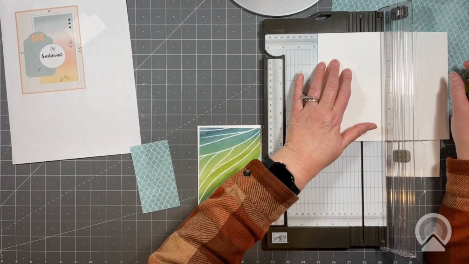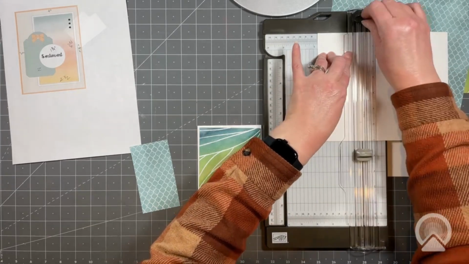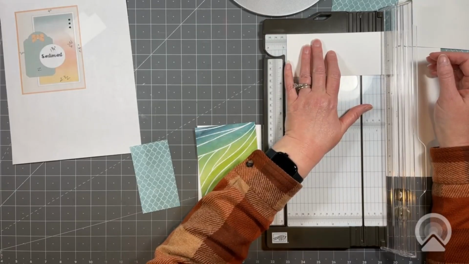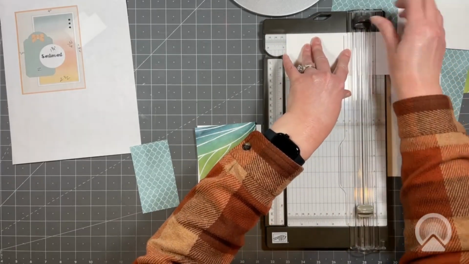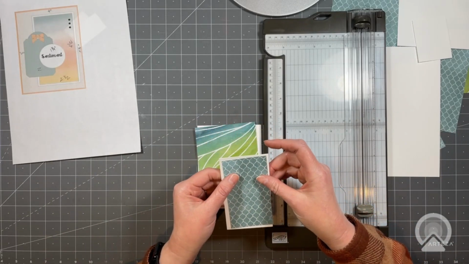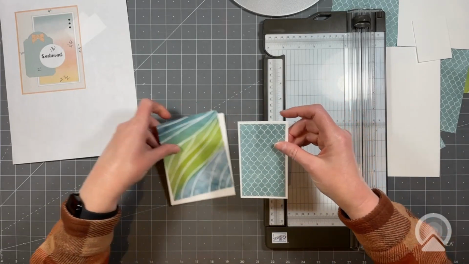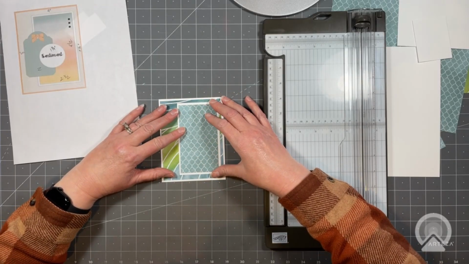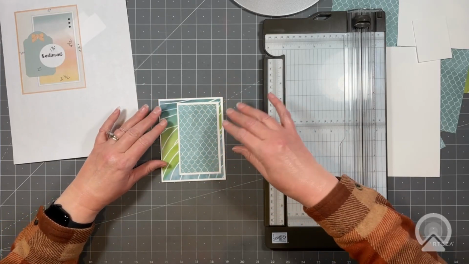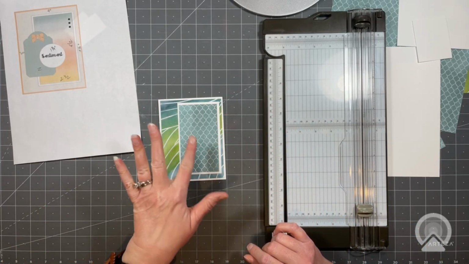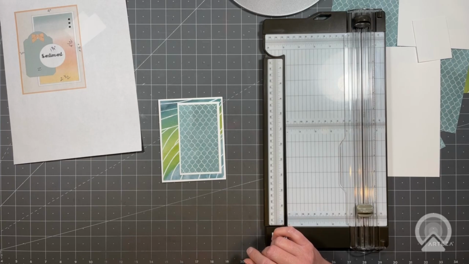And then I'll see if I want a smaller border on it or not, or if I want my pattern paper smaller. Okay. So there we go. Just laying it out there. I think that's okay.